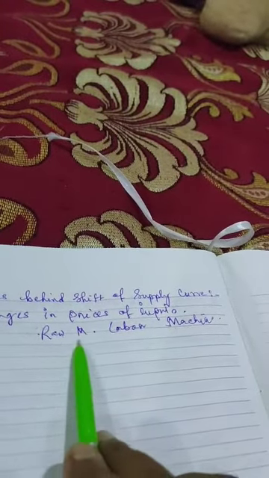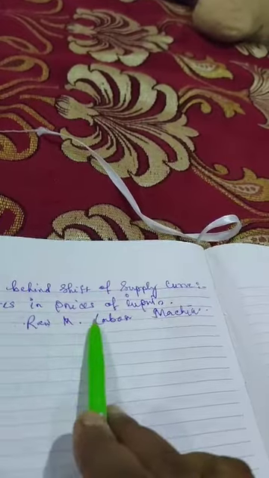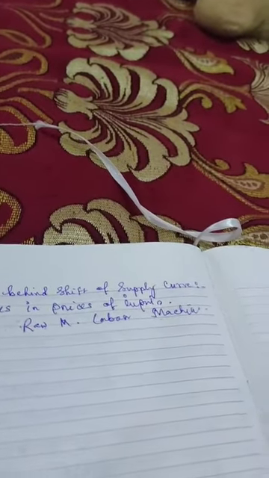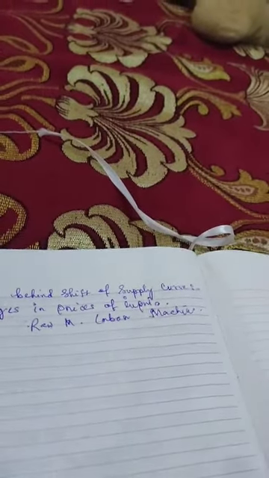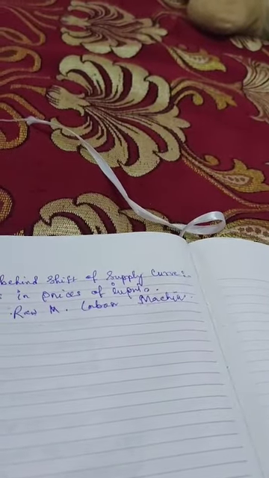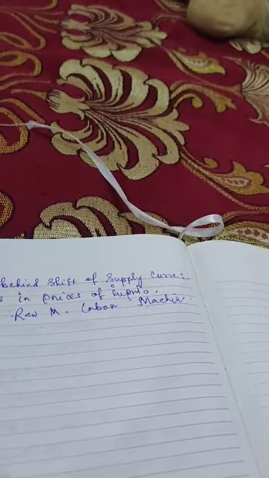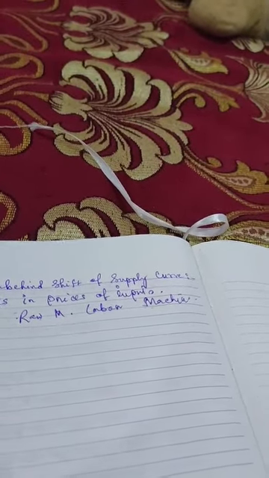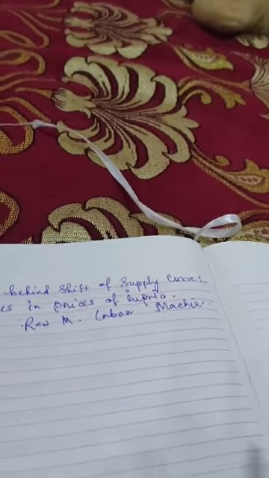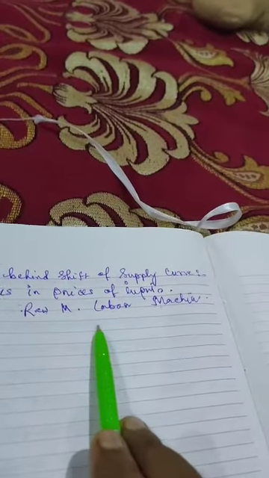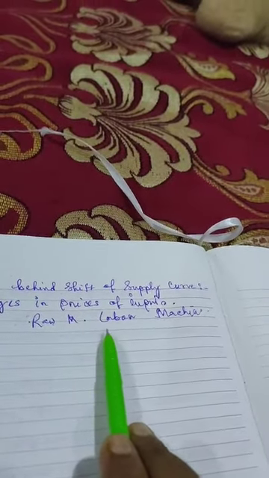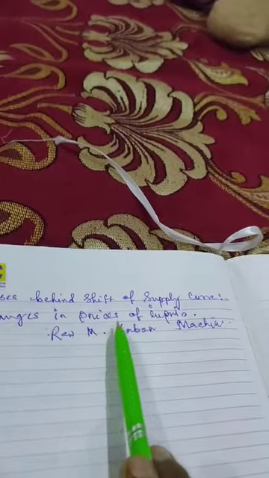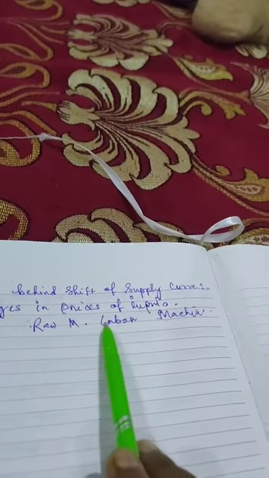But here our condition is that input prices are increased, that means raw material price, labor price and machine price. Therefore the producer will supply fewer units of the commodity in the market, as his profit will decline.